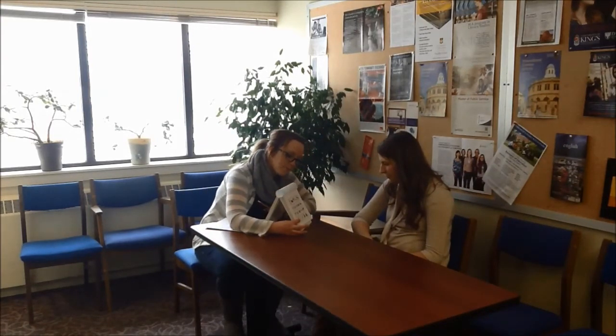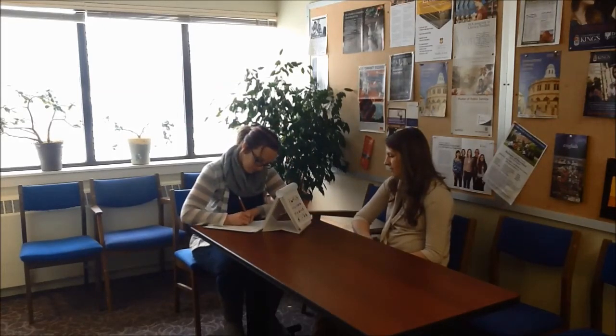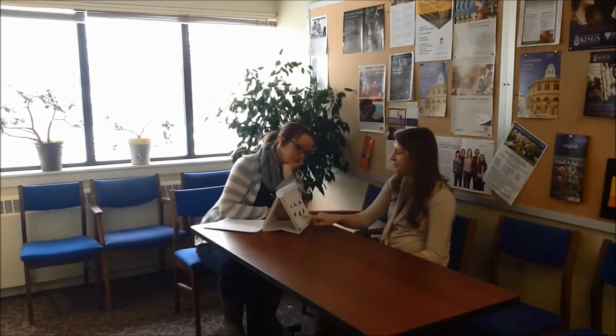This is the first row. Show me the fourth animal in the third row. Thank you. Point to the shape in this group that doesn't belong. And why doesn't it belong there? It has 4 sides. Thank you. And these have 3. Great.